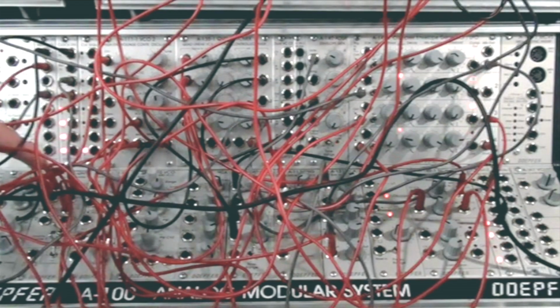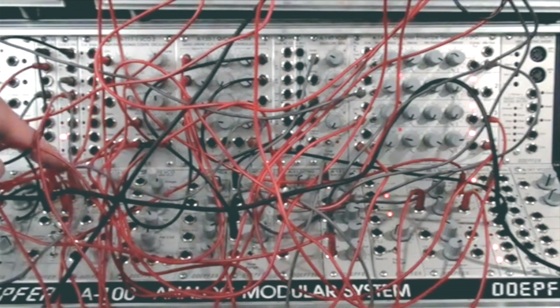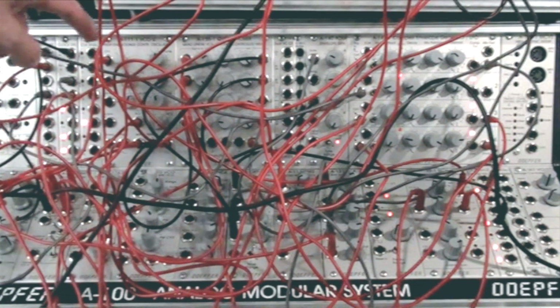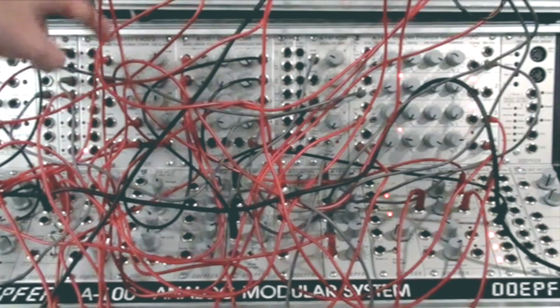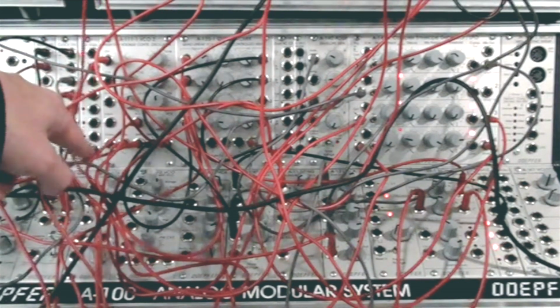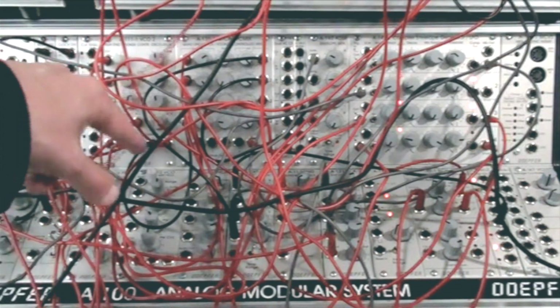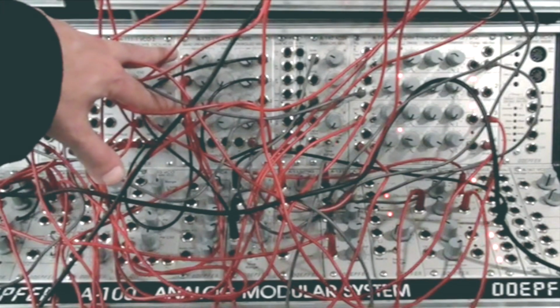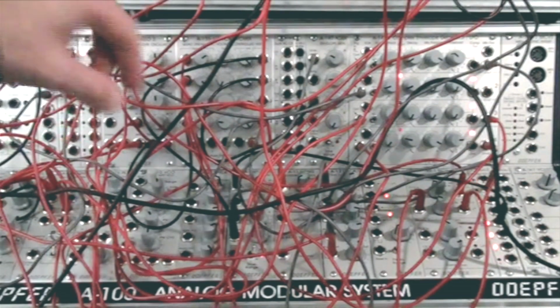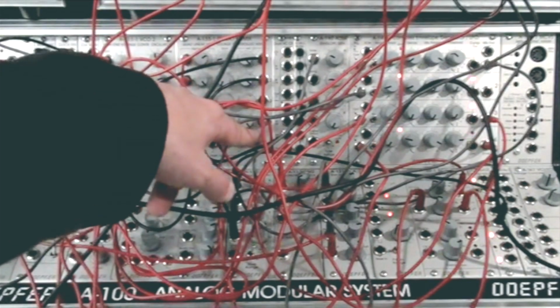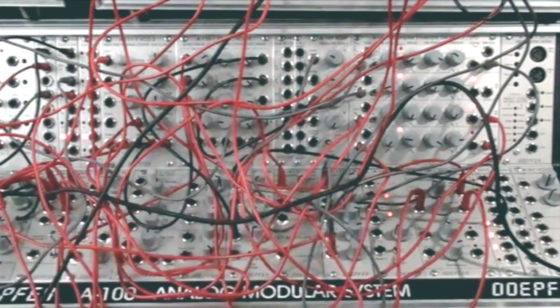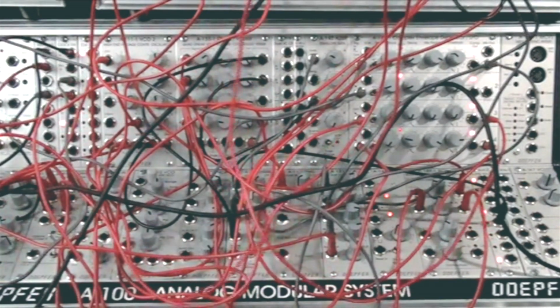And then the quantizer is sending those signals out from the top segment over here into the A111. A111 is sending out a pulse, saw, and triangle wave into the A135 right here. I have the sum output right here, and that is going to be what is giving us our audio signal.